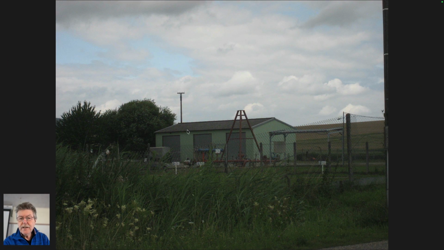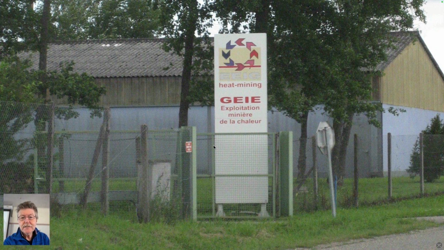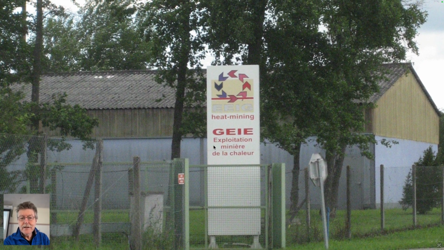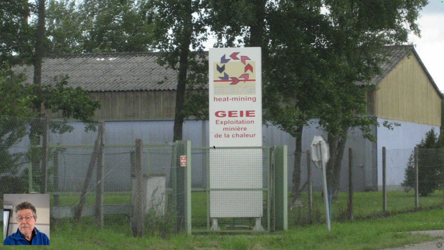And so this isn't very exciting. This is the site. This is the sign for the site. I didn't go on the site at a particular time, just driving past it. But this is the Soultz project in the Rhine Graben.